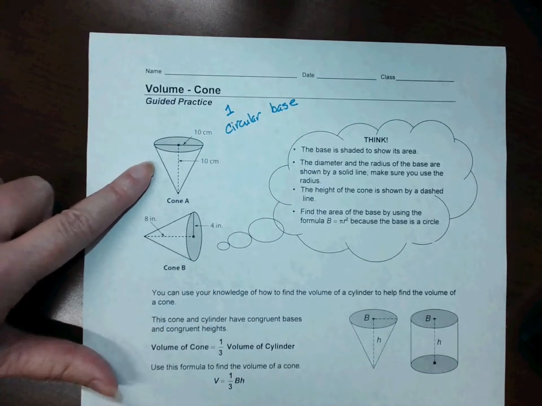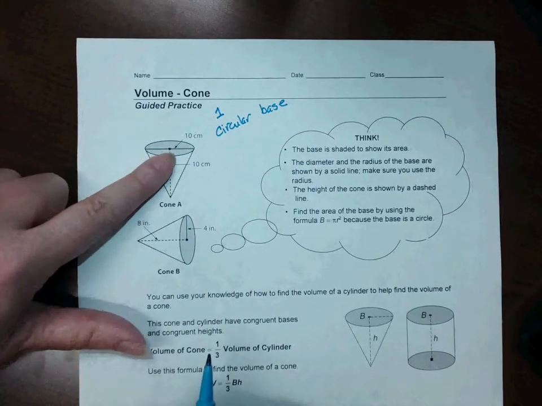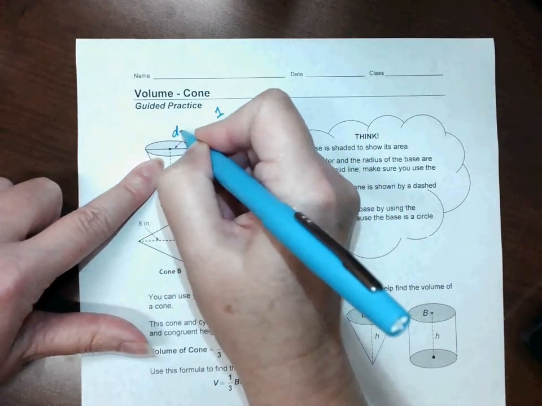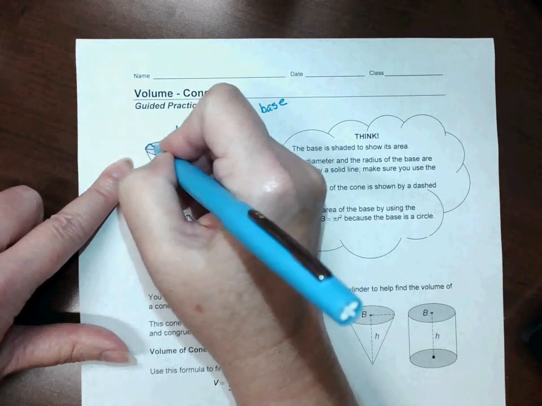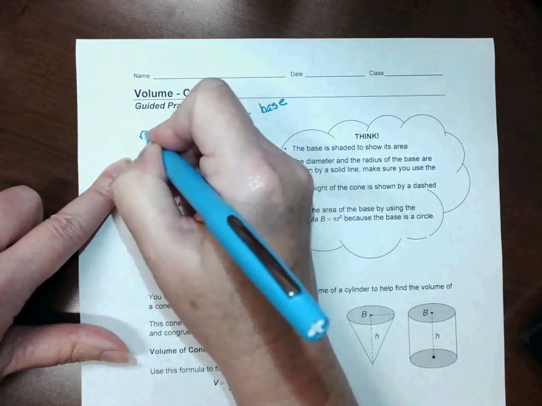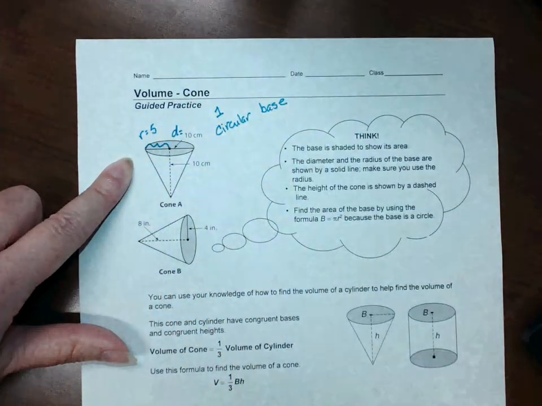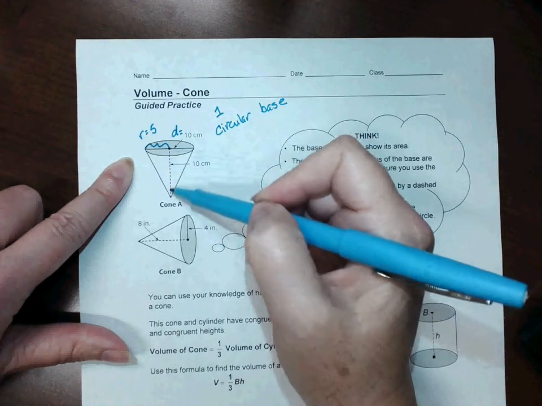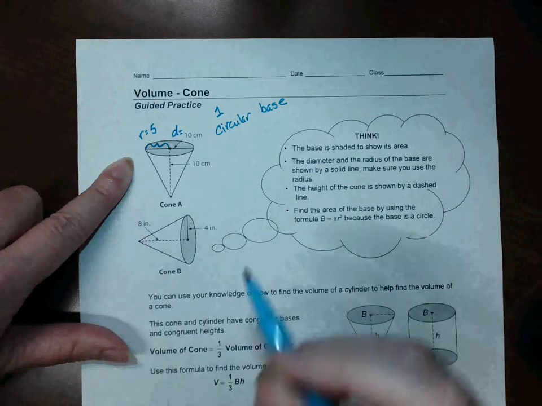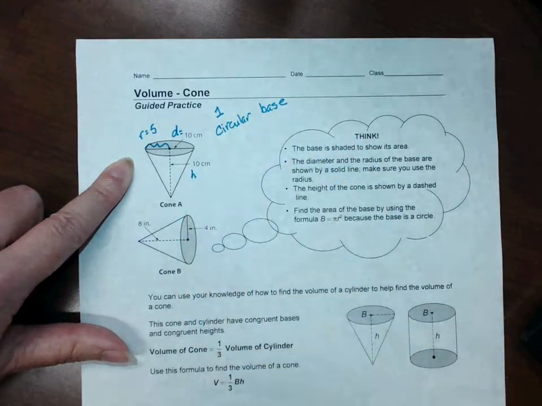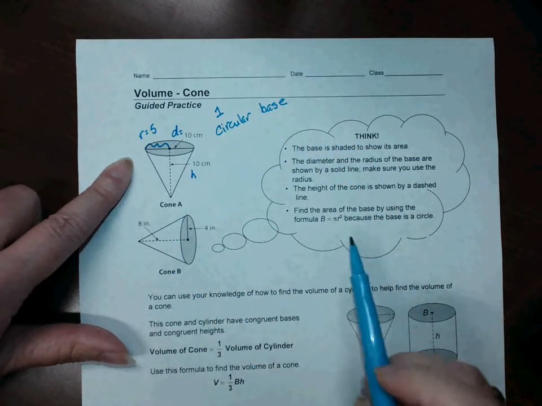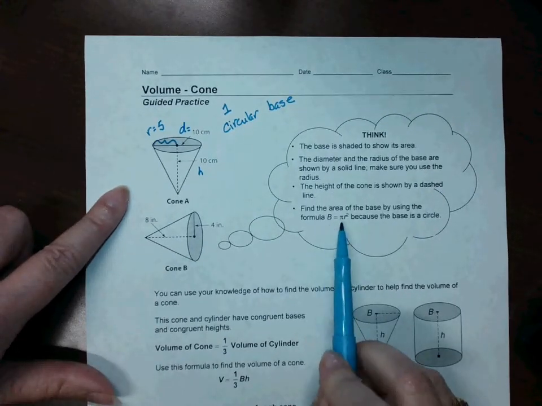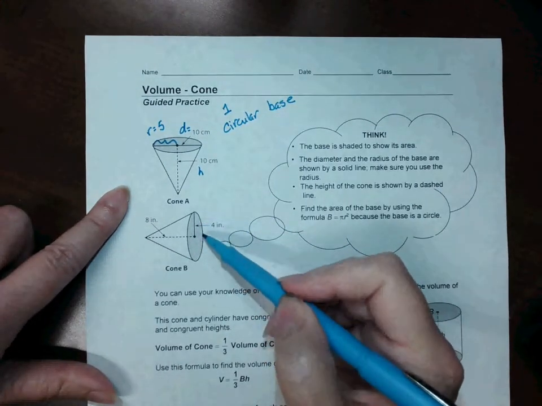The diameter and the radius of the base are shown by a solid line. Here, the diameter equals 10. That means that the radius equals half of that. And this is the height right here, this dotted line. That is the height. It says find the area of the base by using the formula that big B equals pi r squared because it's a circle.